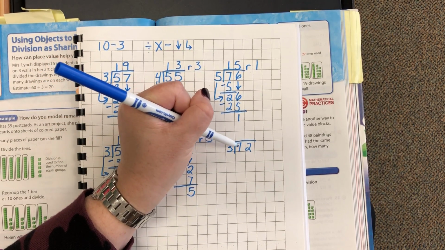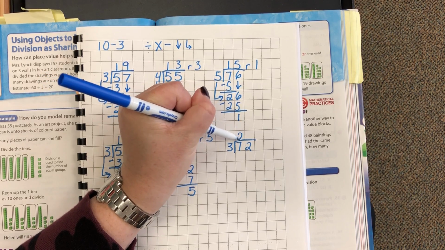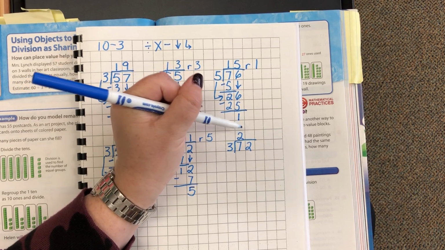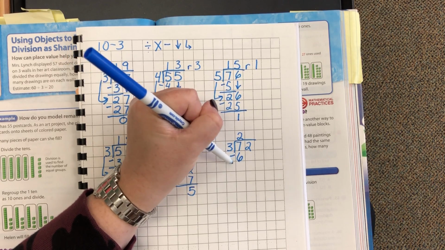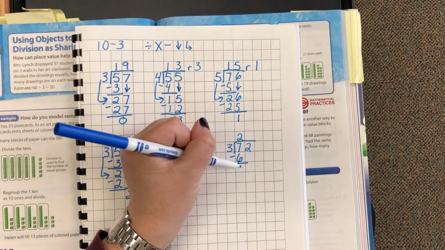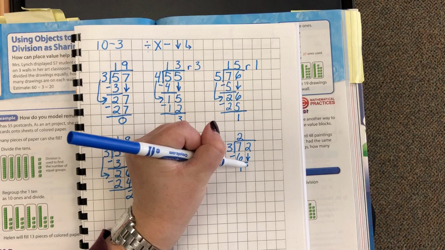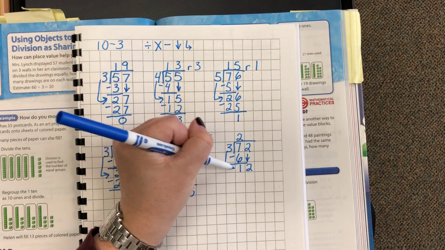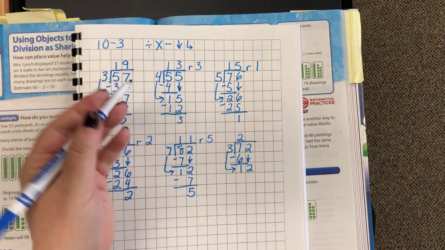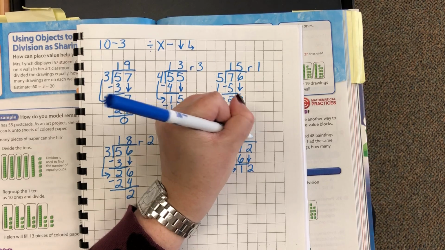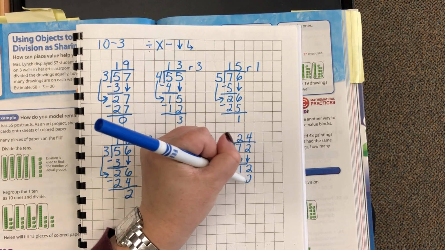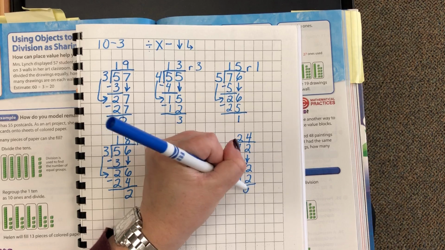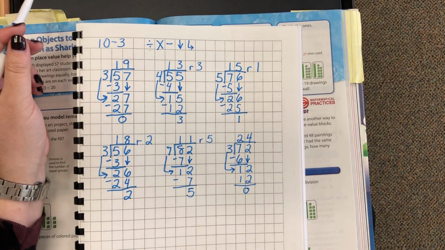Divide. 3 can go into 7 2 times. Multiply. 2 times 3 is 6. Then subtract. 7 minus 6 is 1. Bring it on down. Divide. 4. Multiply. 12. Subtract. 0.